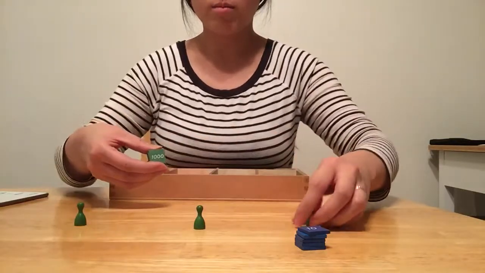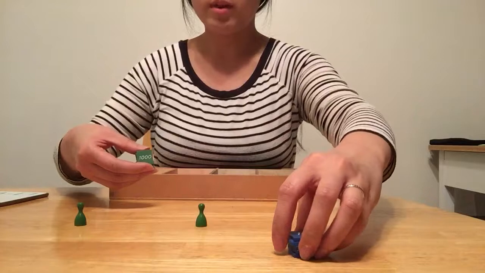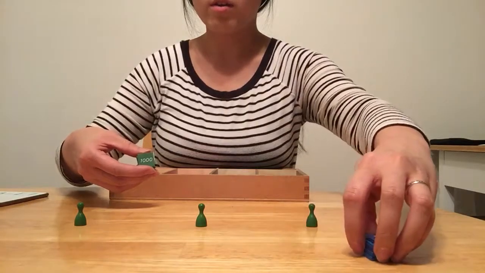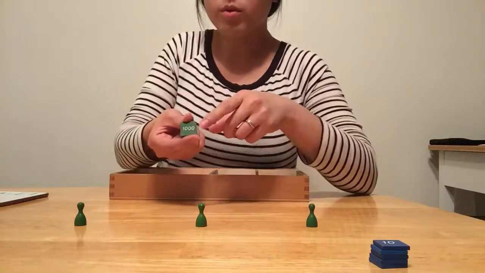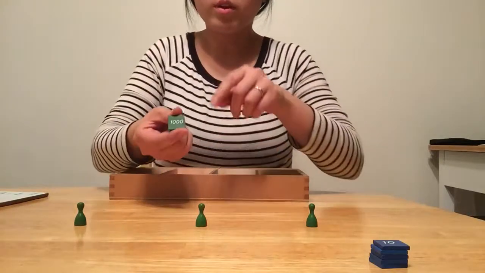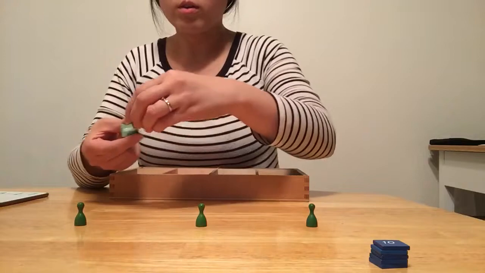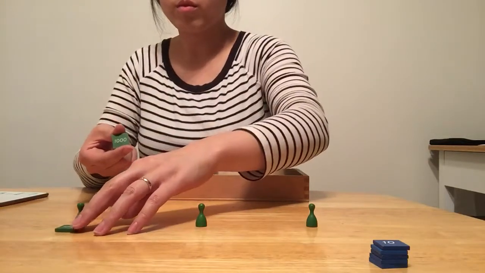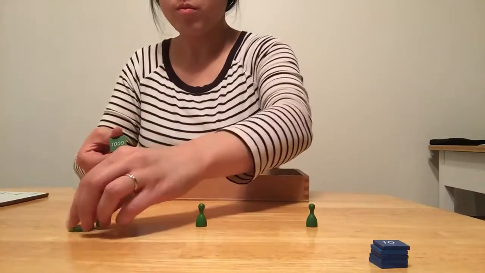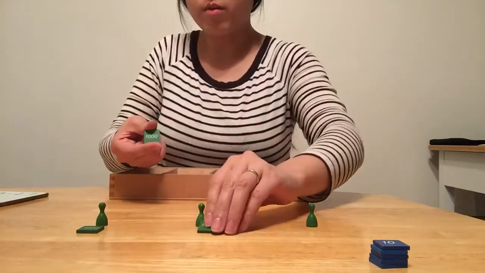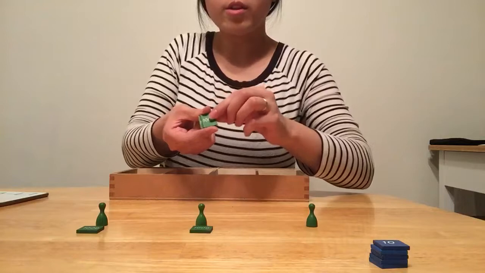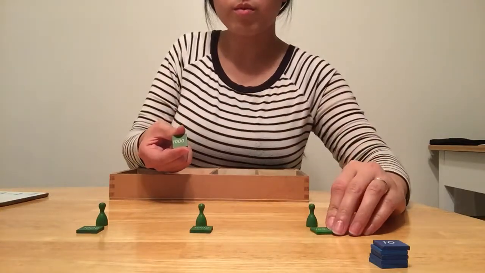I am going to put my tens to the side for now, and I'll grab them later when I need them. So 1,000 goes to my first group. My other 1,000 goes to my second group. And my other 1,000 goes to my third group.